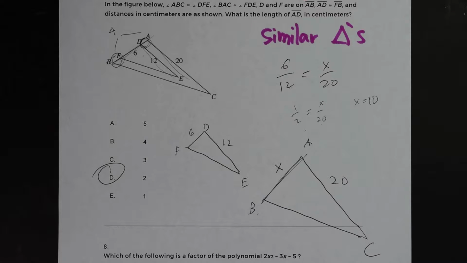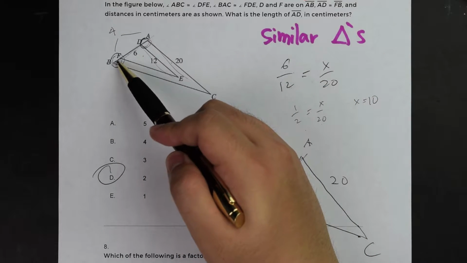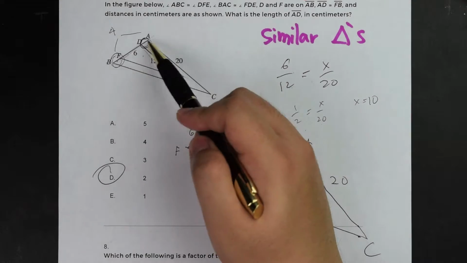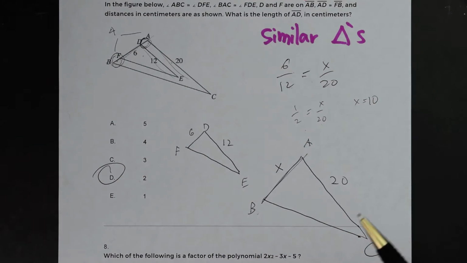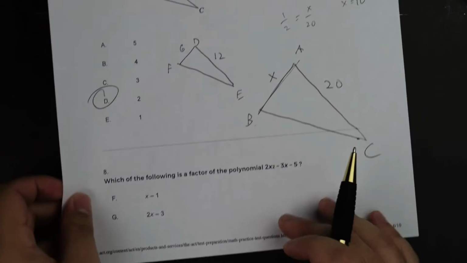Based on the description, I got an idea that they're very proportionate and these are equal lengths. That means if BF is 2, AD also has to be 2, because 2 plus 2 is 4. That's how for number 7, I got my final answer of D. And that concludes my explanation for number 7.